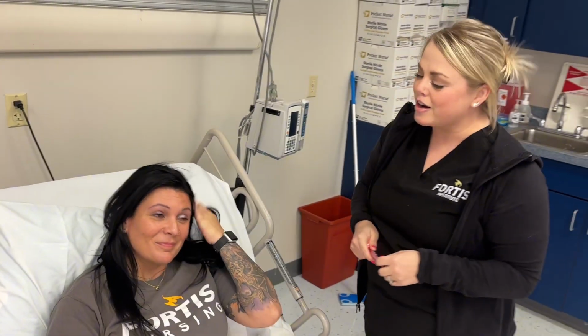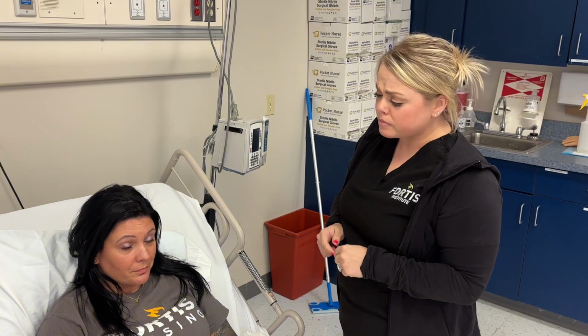I'm going to shine my light just briefly. And I'm noting a reaction on both sides. Okay, and both pupils also react equally to each other. They constricted from about a 3 millimeter down to a 2 millimeter.